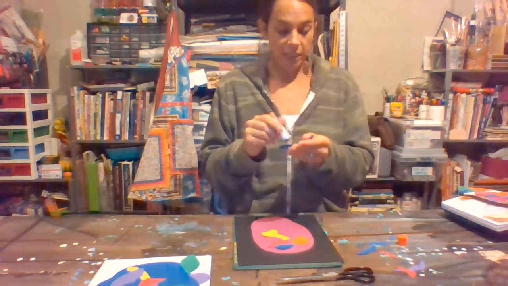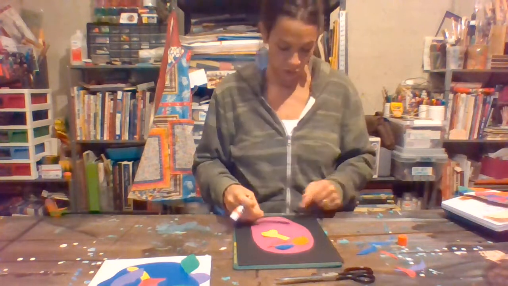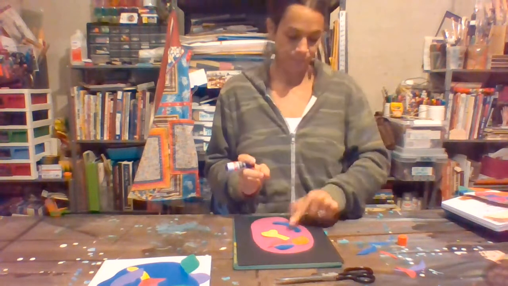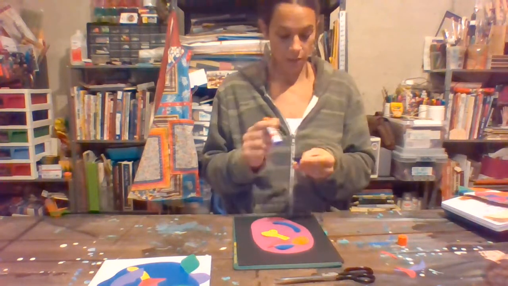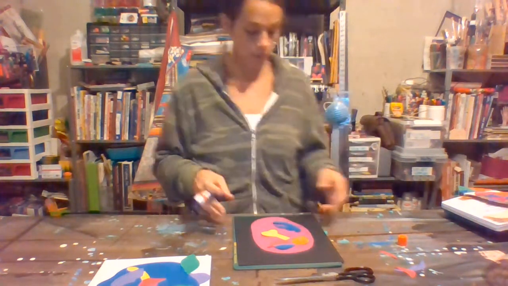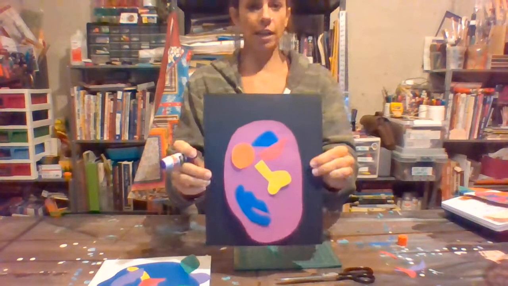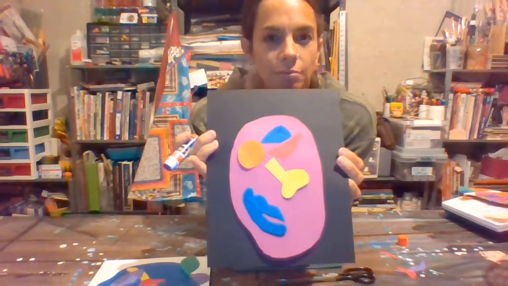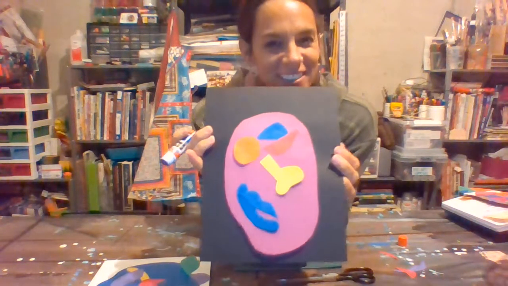For my mouth, I did, again, two pieces. I was just trying to have some fun. So we'll see how those turn out. So far, I got a little craziness here. You know what this reminds me of? Mr. Potato Head. Do you remember Mr. Potato Head? I do.